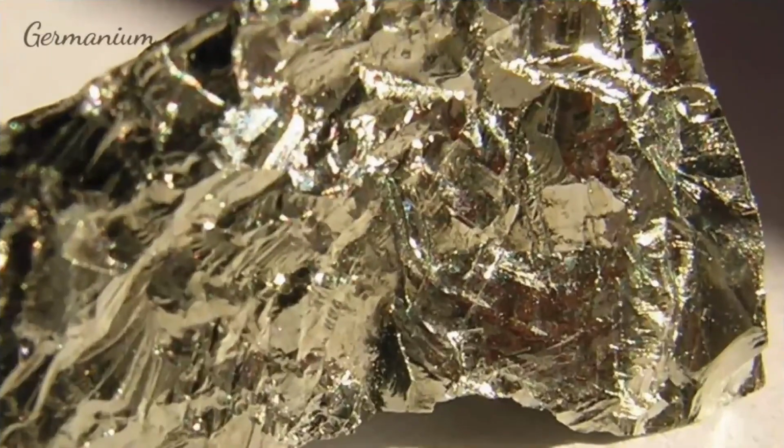Let's say that someone were to walk up to you and give you a 15.4 milligram sample of germanium. How many atoms of germanium am I dealing with?